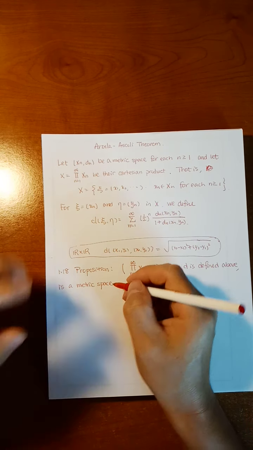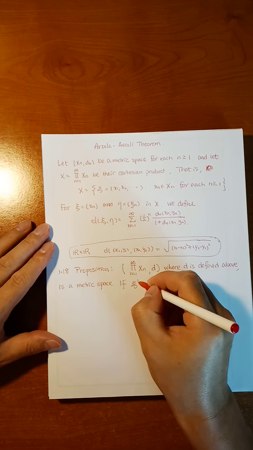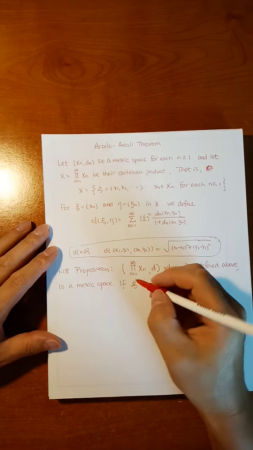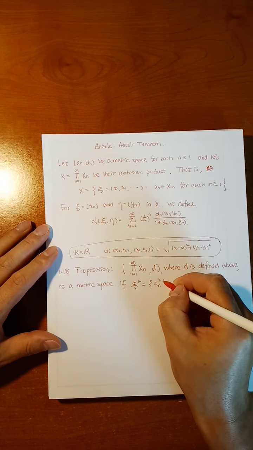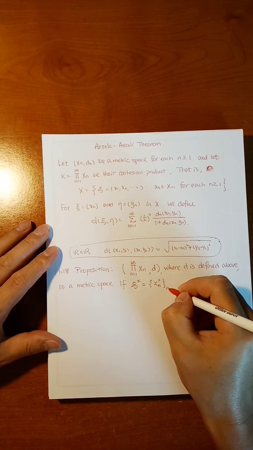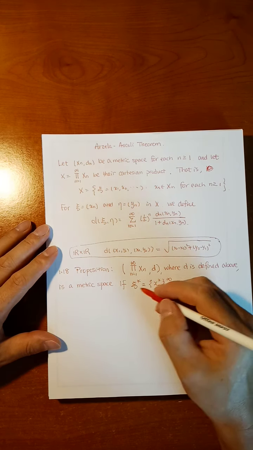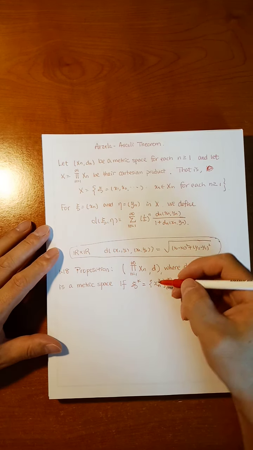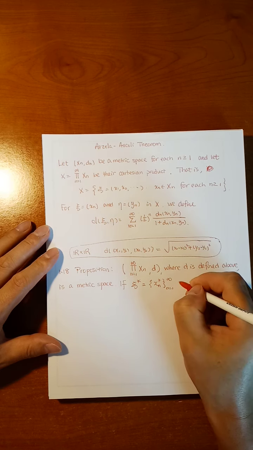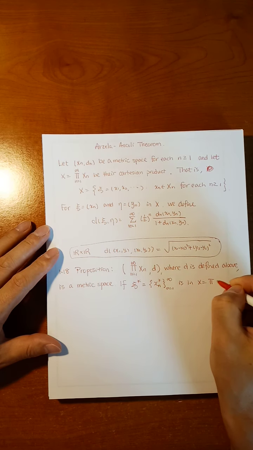Also, if psi k is a sequence in this Cartesian product, which we write as (xk1, xk2, ...), each k represents a sequence.